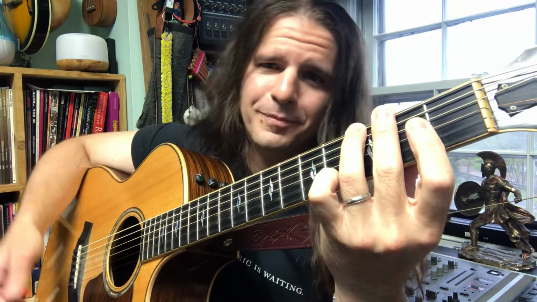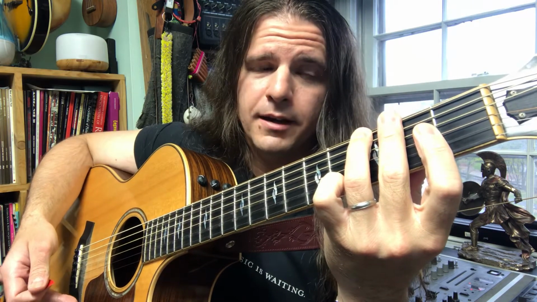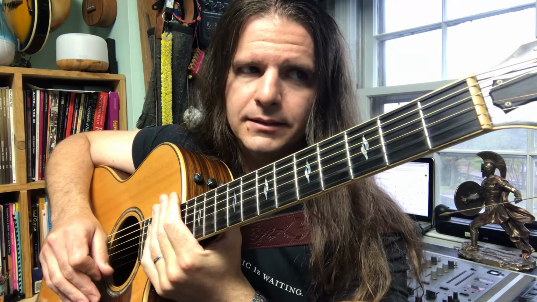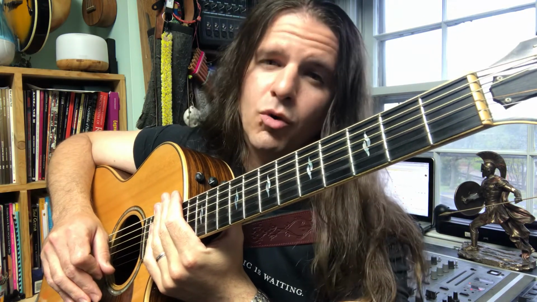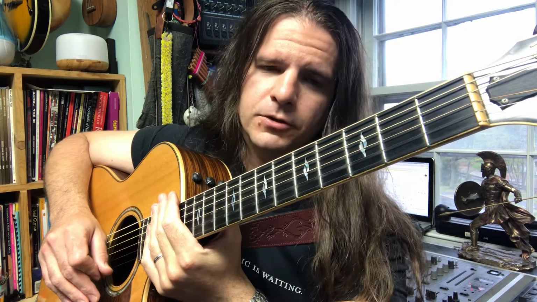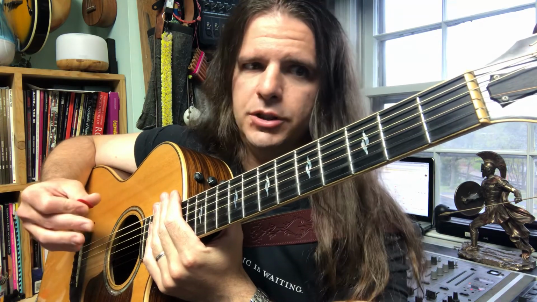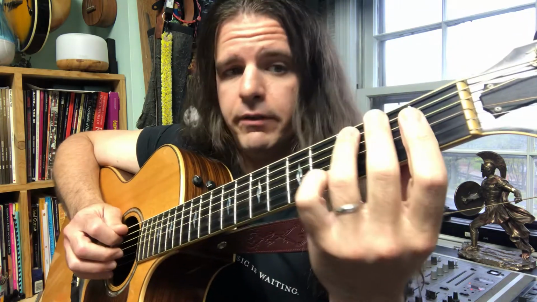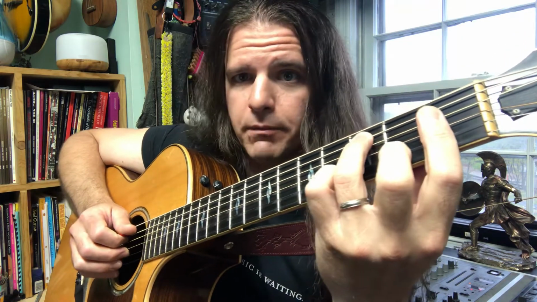G major scale is the major scale that comes after the C major scale in the circle of fifths, and it's the major scale that has one sharp. So the way that we found that the G scale comes after the C scale in the circle of fifths was by going to the fifth note in the C scale. I'll show you what I mean by that.